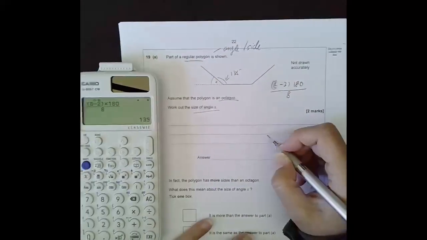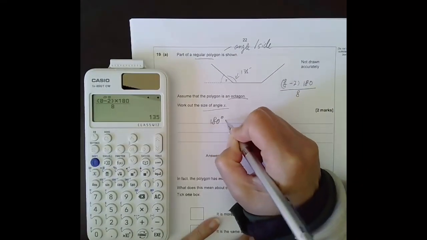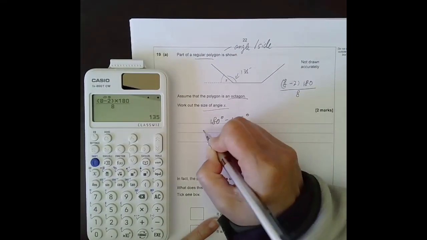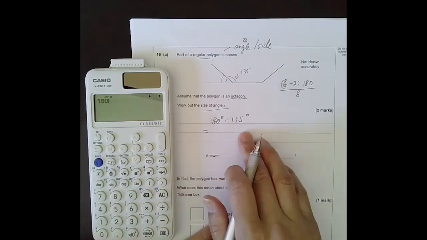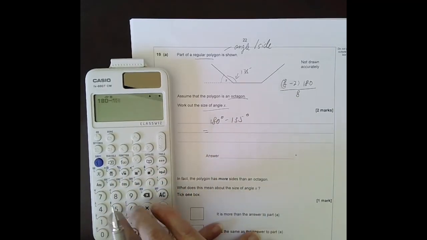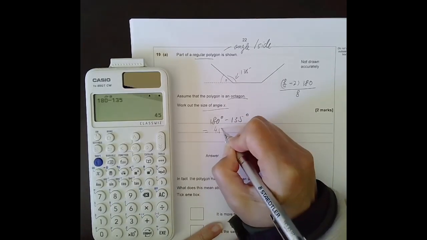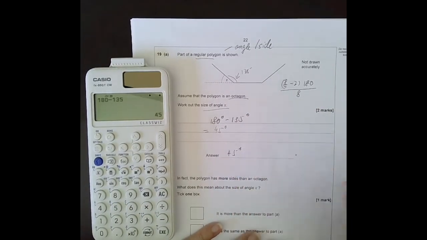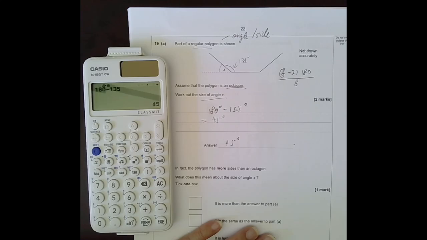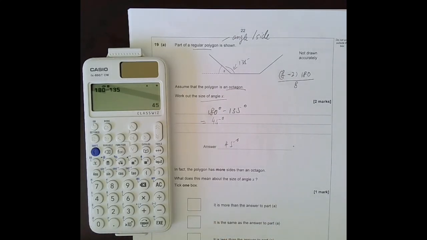So all you need to do is, a straight line is 180 degrees minus 135 degrees. Or actually I can type that one, it's easy. So it's 45 degrees. This angle is 45 degrees. Did you get the answer? Or is there another way to do it?